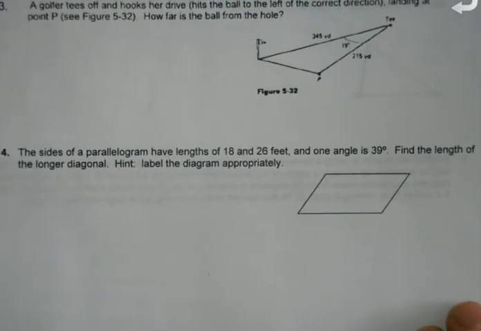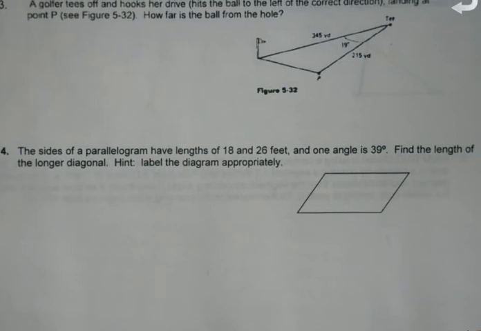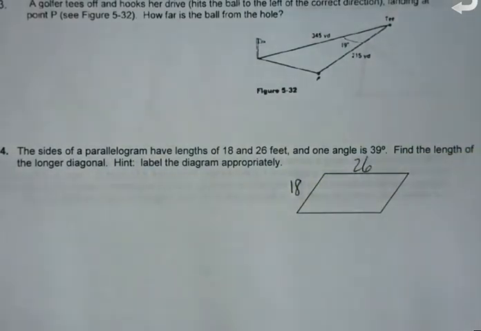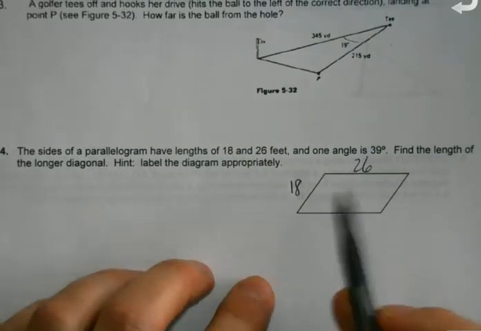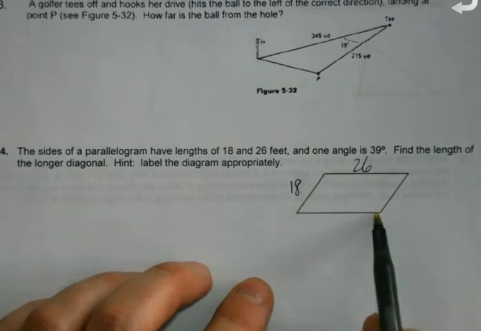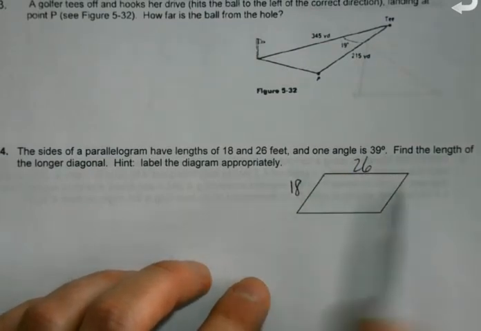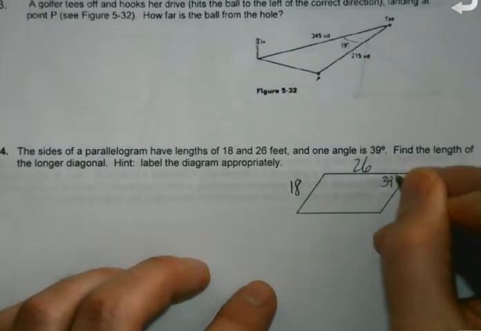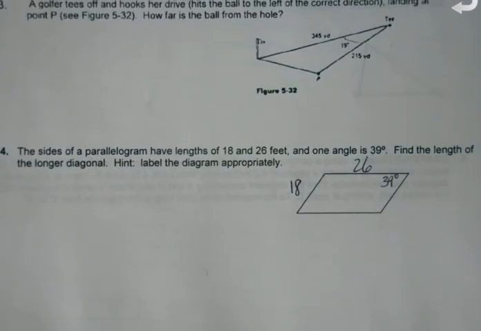Now, is the deal here that we don't remember our properties of parallelograms? Okay, so the sides of the parallelogram have lengths of 18 and 26, and one angle is 39 degrees. Think about how a parallelogram works. You're going to have 2 obtuse angles that are greater than 90 and 2 acute angles that'll be less than 90. They're telling me one of the angles is 39. That would be acute, so I'm going to assume that's 39.